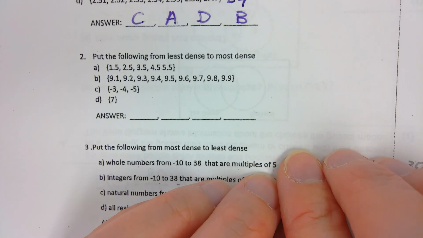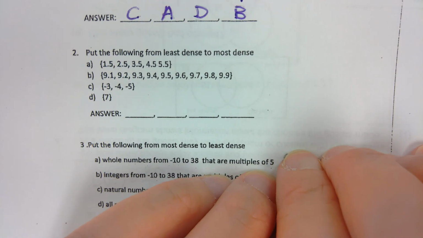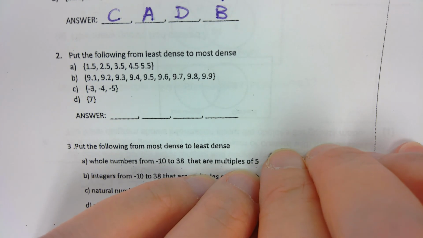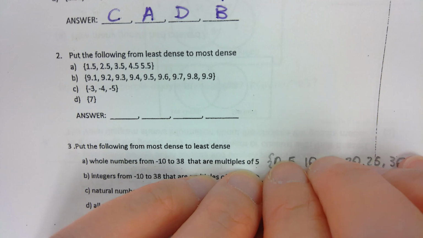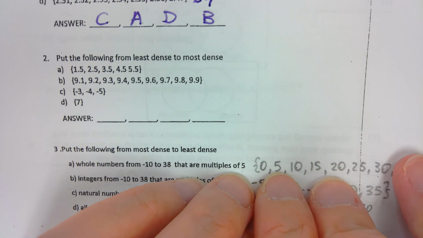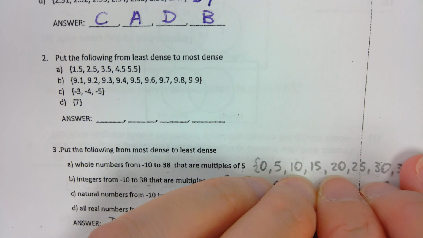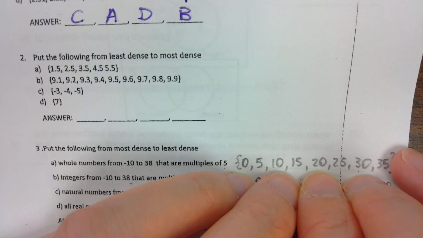Okay, whole numbers between -10 to 38 that are multiples of 5. All right, so who can list out the numbers in this set for me? Misha? Okay, so whole numbers are positive, so actually including 0. Remember, whole number includes 0. 25, 30. Perfect. Okay, and how many numbers are in this set?